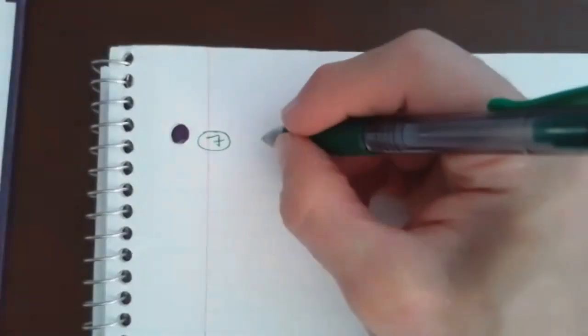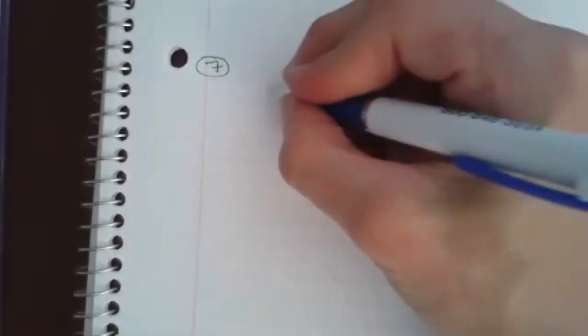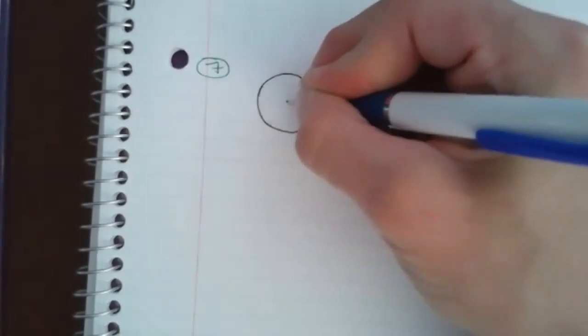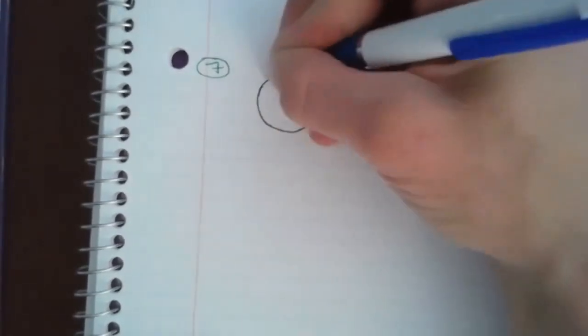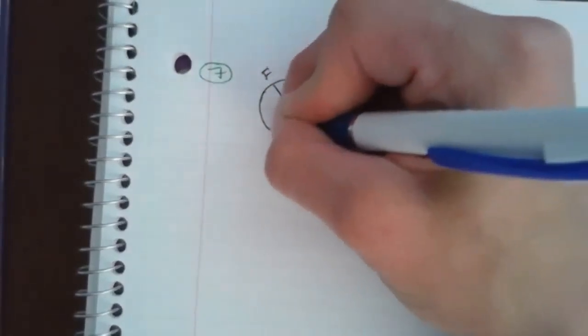Let's take a look at number 7 on page 605. We want to find the entire area of circle H, and they give us this information.